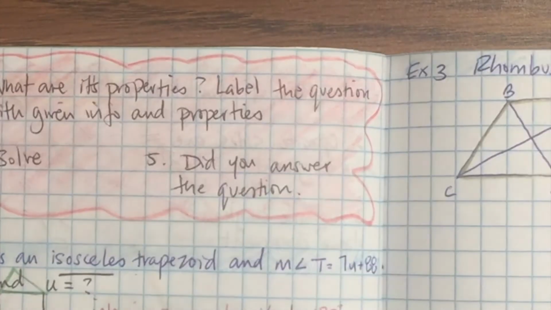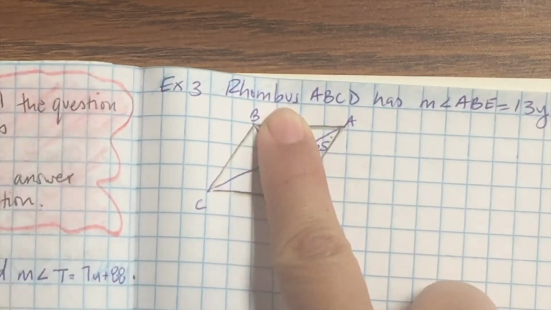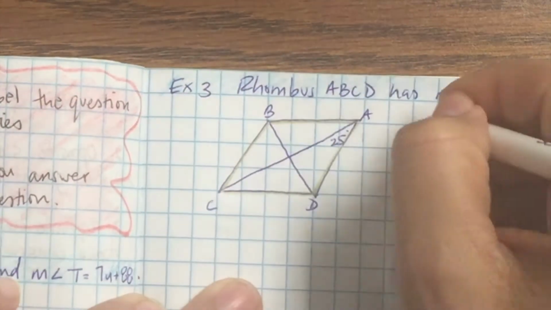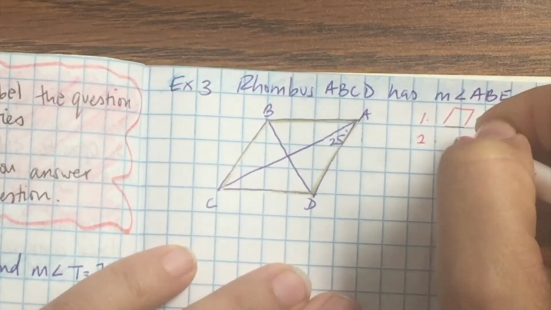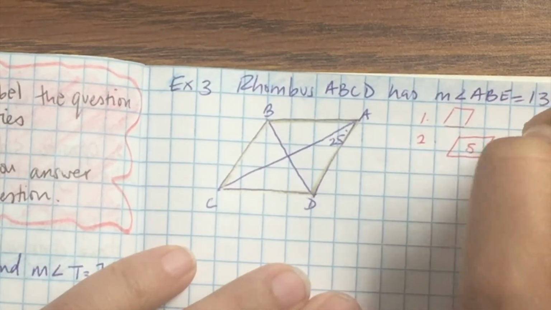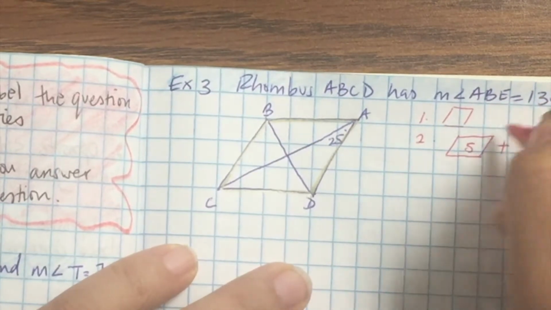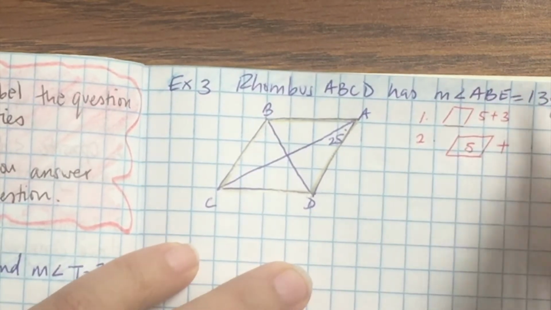I'm going to look at classifying quadrilaterals part 2. So starting off in example 3, we now have a rhombus. What are the properties of a rhombus? Remember, they're 5 plus 3, because it's 5 from the mom, which is a parallelogram, plus 3 from the baby daddy. So the 3 are, let's start with the most obvious.